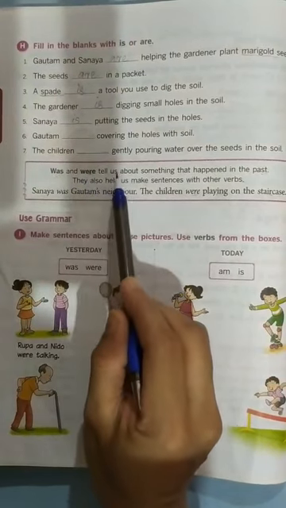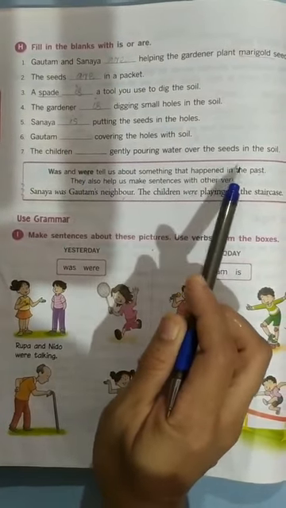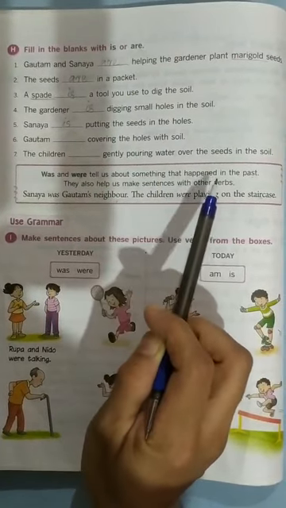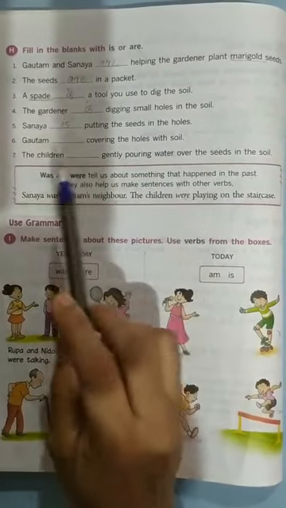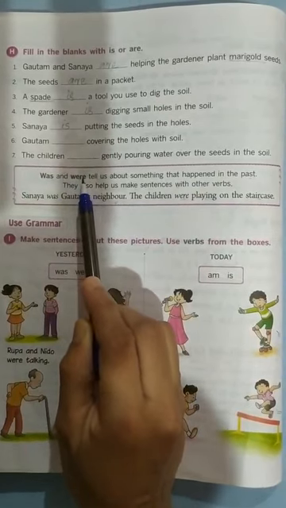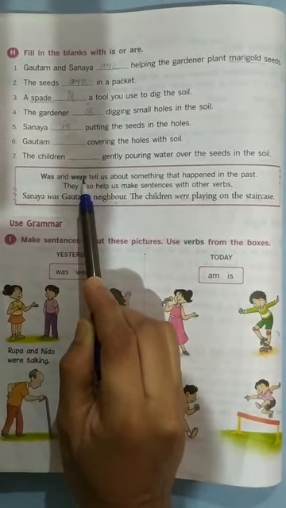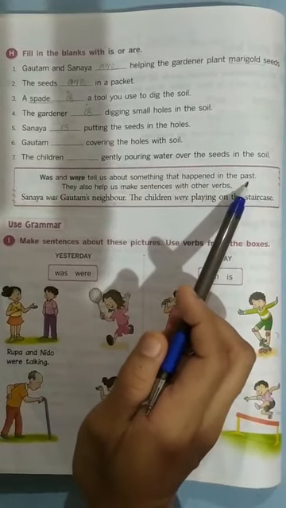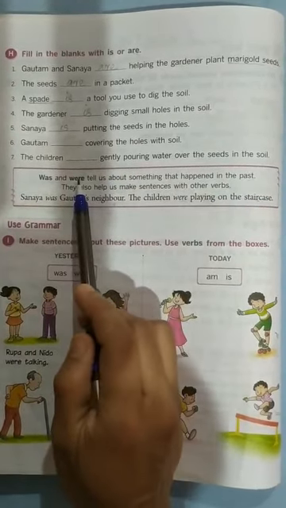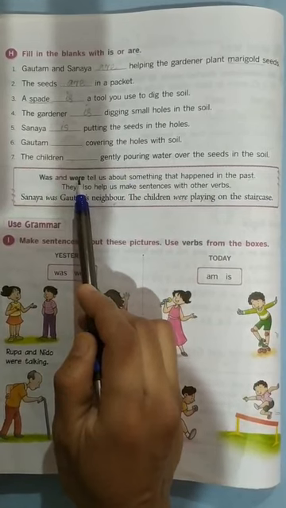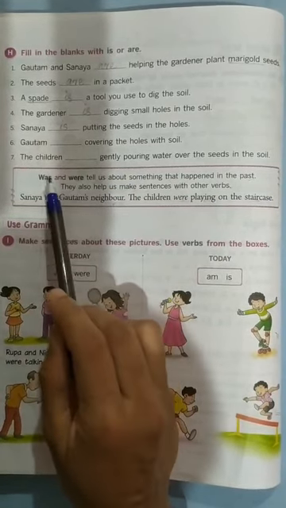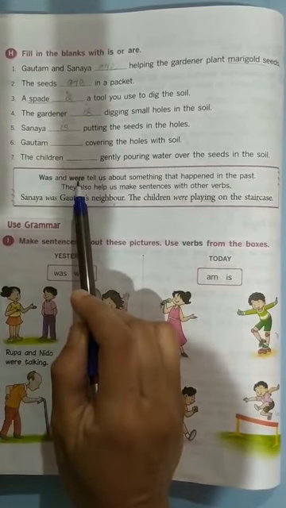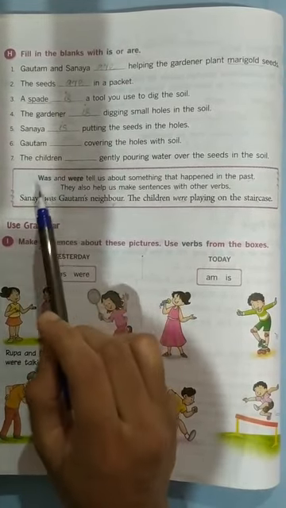Was and were tell us about something that happened in the past. They also help us make sentences with other verbs. Was and were are also auxiliary verbs or helping verbs. Was and were are used in past tense. Was is used after a singular noun and were is used after a plural noun.